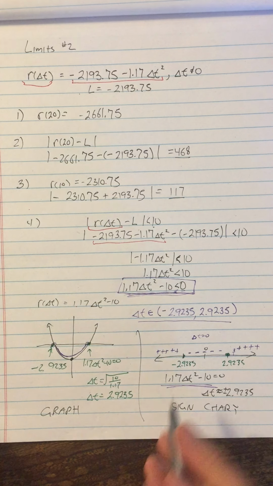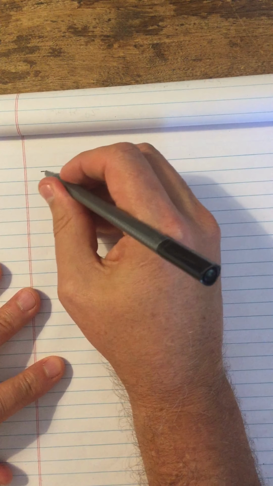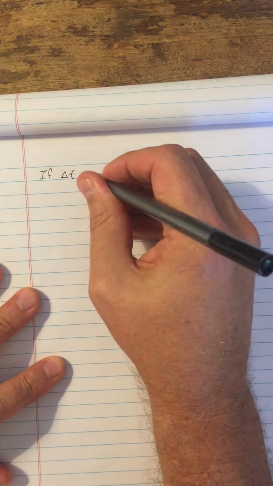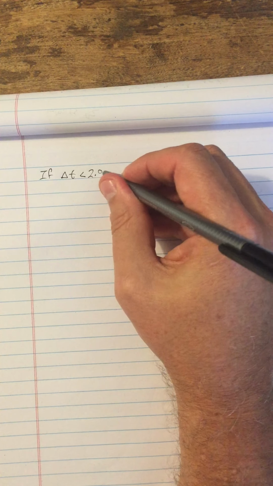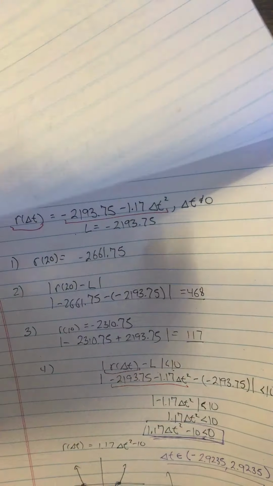And by the way, since delta t is positive, I can throw out the negative values and just say that as long as delta t is less than 2.924, did I say? 2.9235.